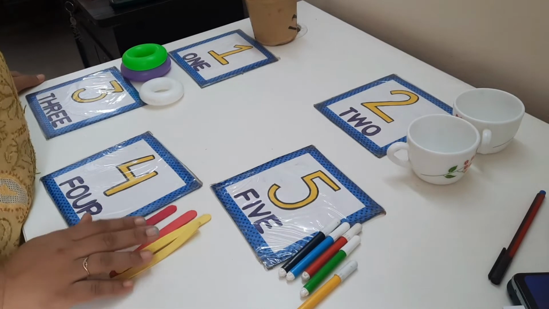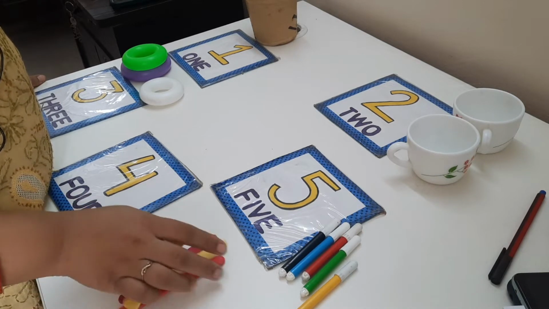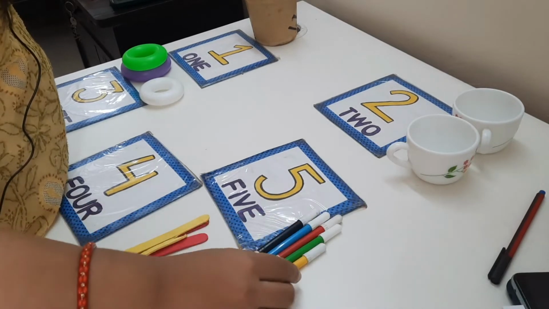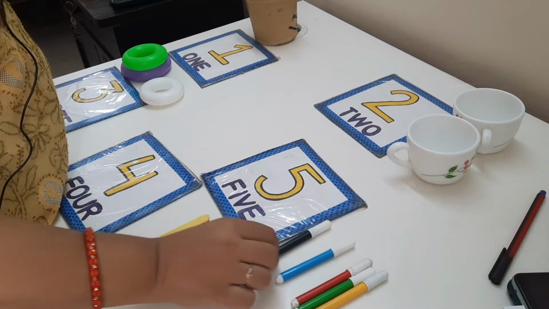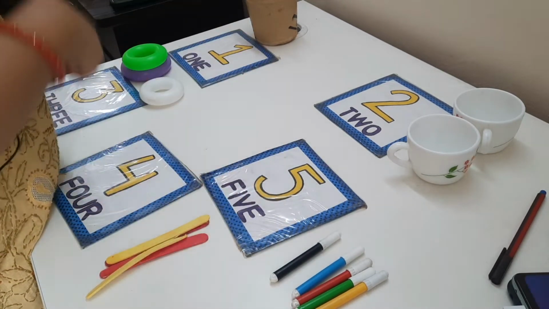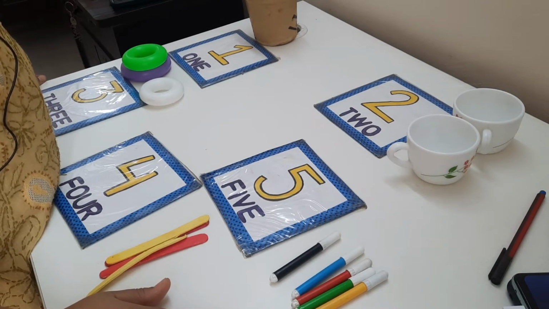How many ice cream sticks I have, 1 2 3 4, so which number is this, 4. How many pens I have, 1 2 3 4 5, so this is number 5. So these are the recapitulation of previous video.